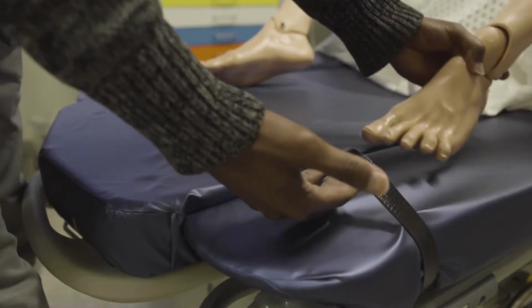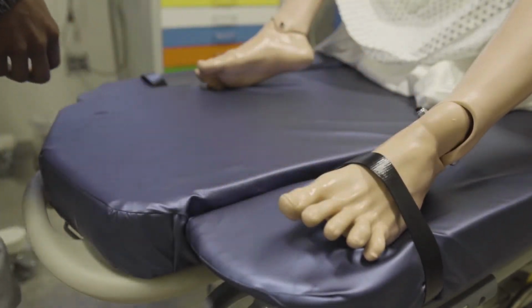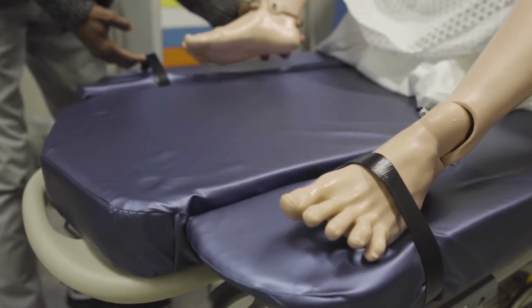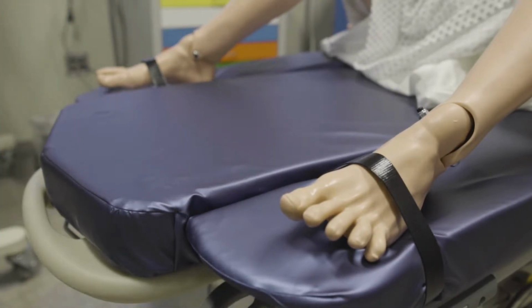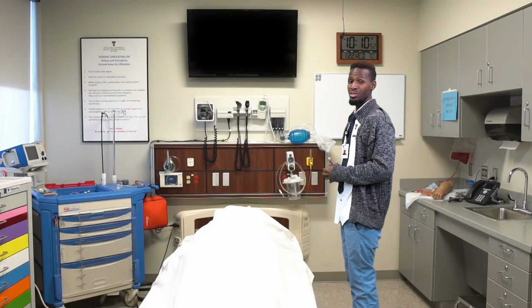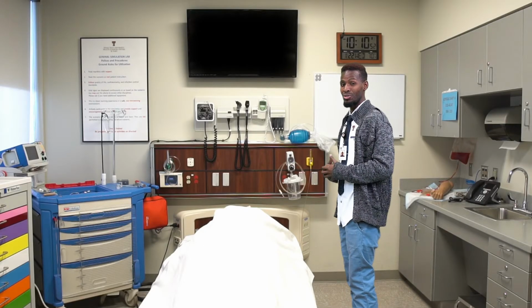This stretcher also has straps to help keep the patient's feet secured. To use them, just lift the strap and slide the patient's foot underneath. And that is how you properly use the OBGYN stretcher.